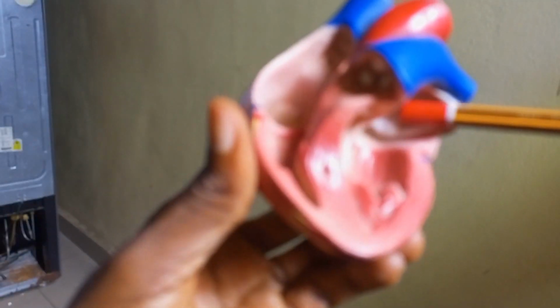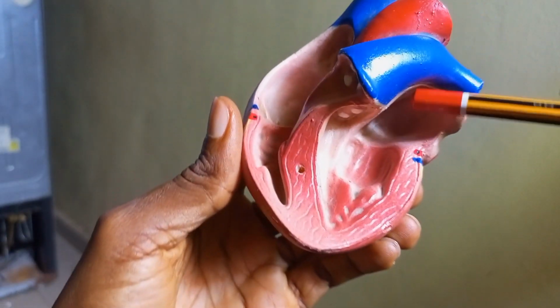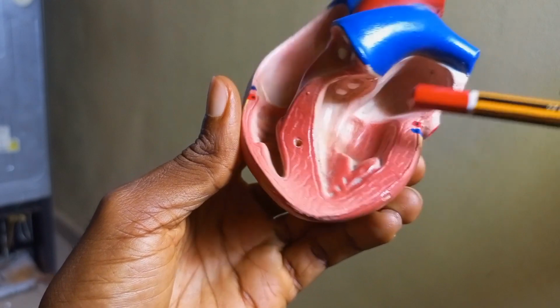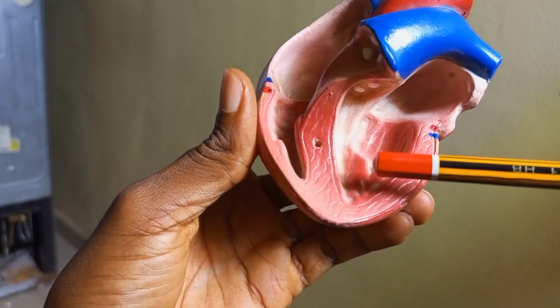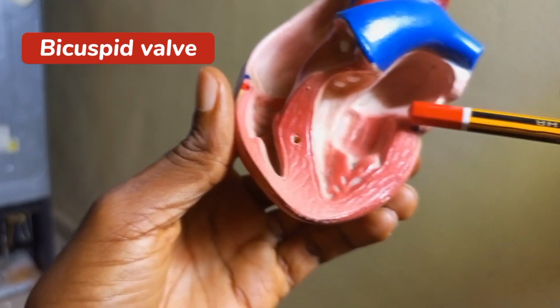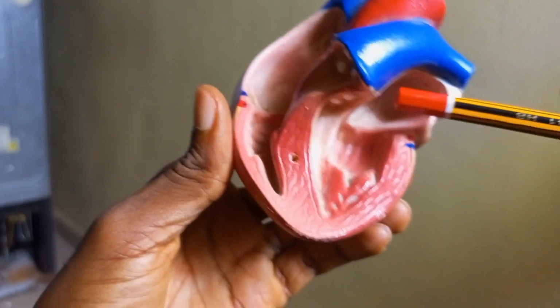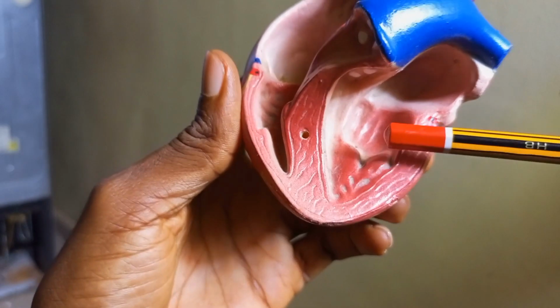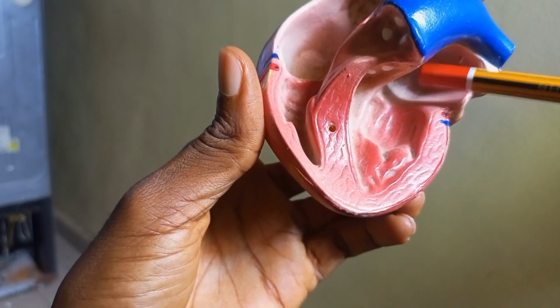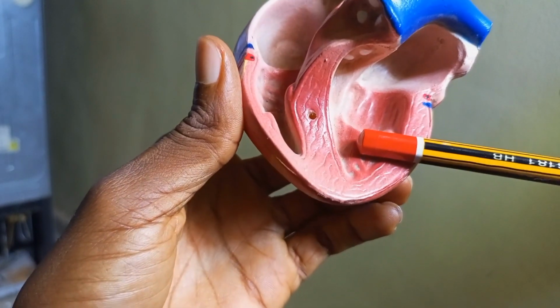So once the blood enters the left atrium, it will contract and pump the blood down to the left ventricle. Between the left atrium and the left ventricle, you have the bicuspid valve, the left atrioventricular valve, or the mitral valve. The function of this valve is to prevent backflow of this blood to the left atrium once it has entered the left ventricle.